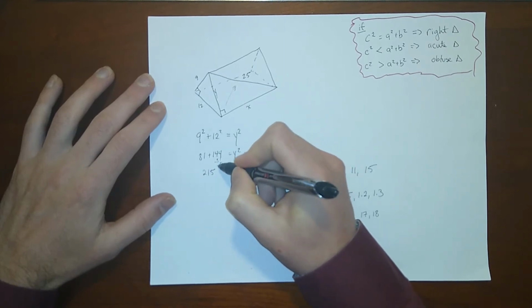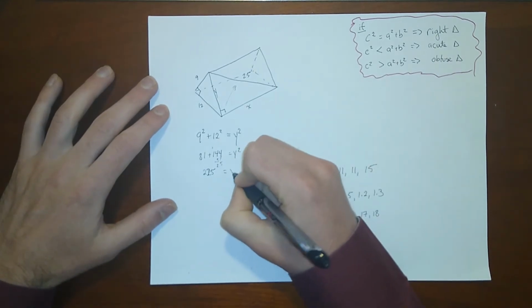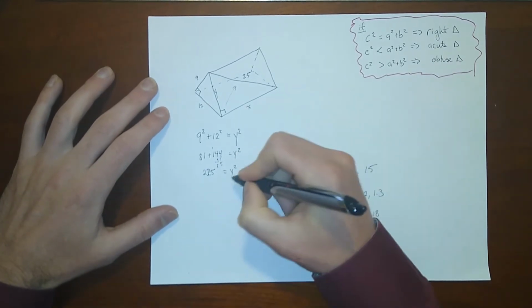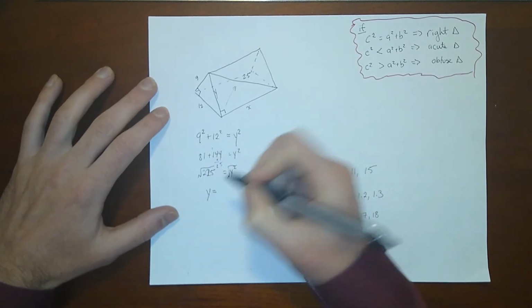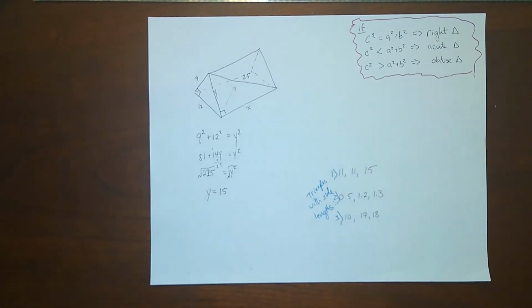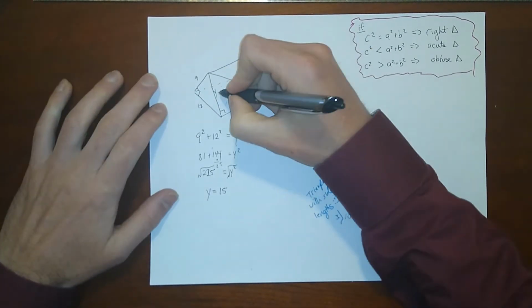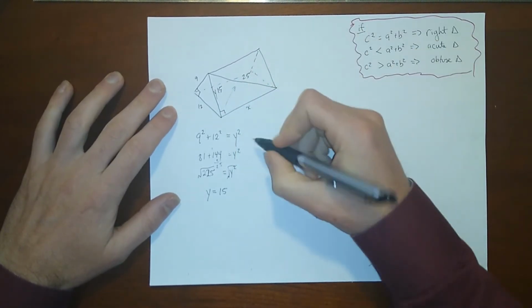No, 225. 225 is y squared, and then if I take the square root to solve for y, actually, the square root of 225 is 15. So we know this side length is 15, and now we can use that with the 25 to find x.